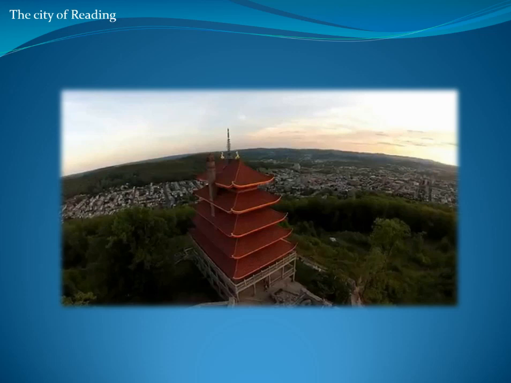Towns are smaller than cities and usually have less people living in them. But towns and cities are very similar in that they are small defined areas for a local community to live and work in. The government leader for a city or town is called a mayor. Here you can see the pagoda and the city of Reading right below it.